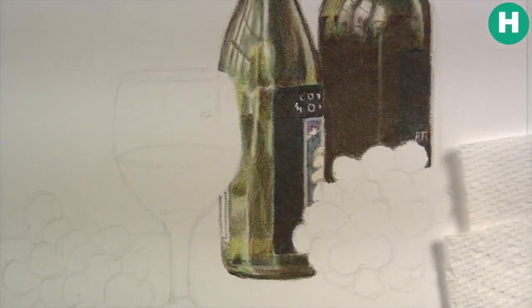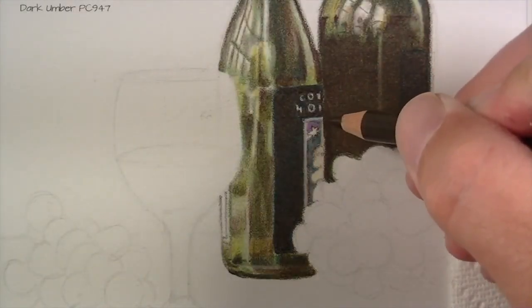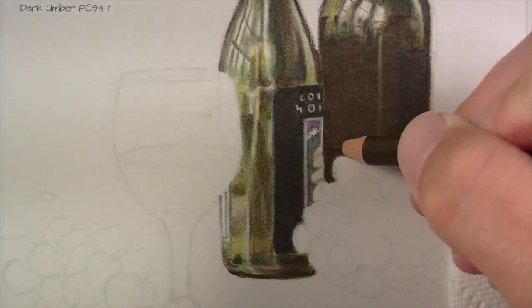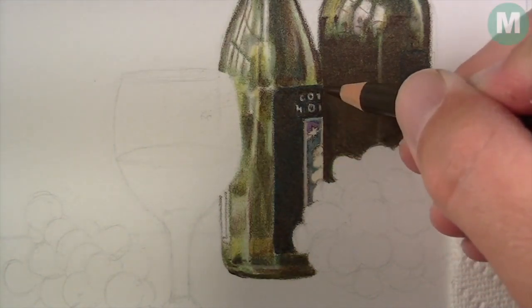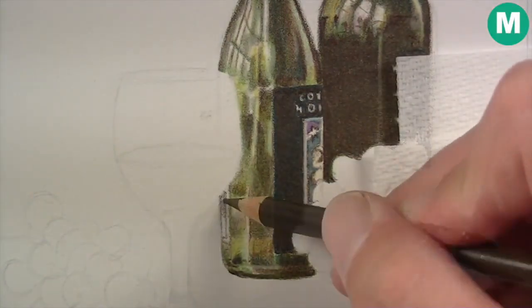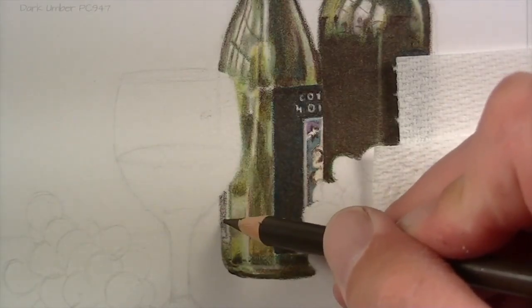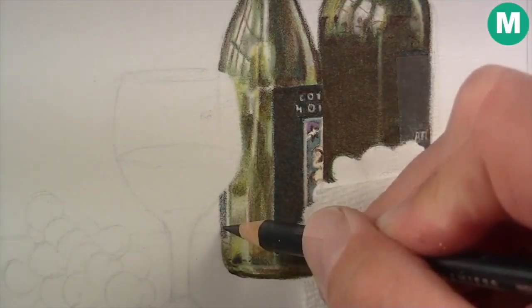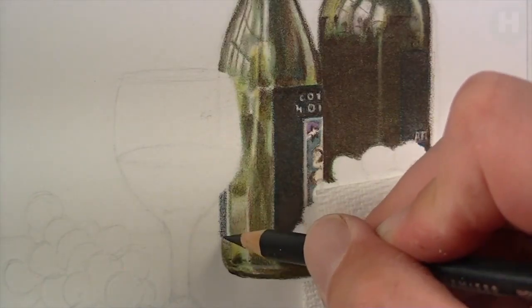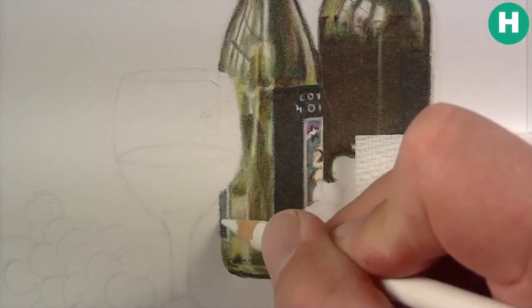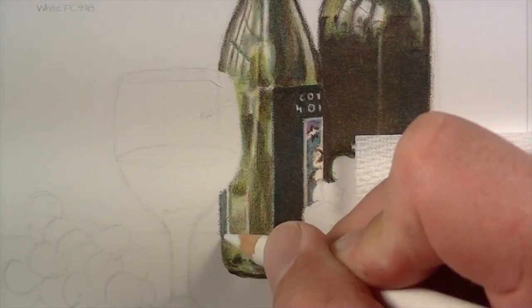It's also used on the lettering on the label. A dark umber is used on the edge of the label to create a stronger line between the two wine bottles. The back portion of the label is addressed the same way, first with dark umber, followed by indigo blue. Because this side is receiving light, white is used to create a lighter value.